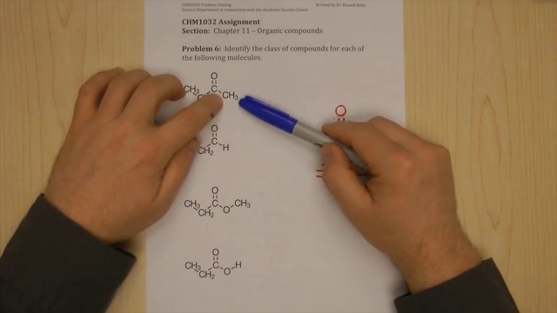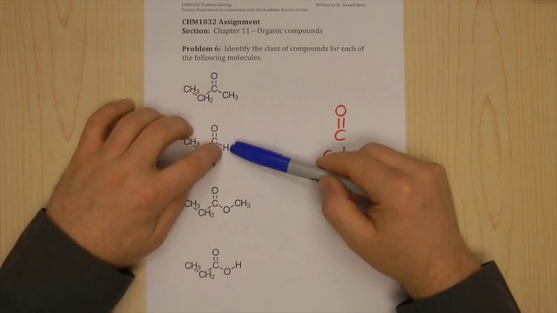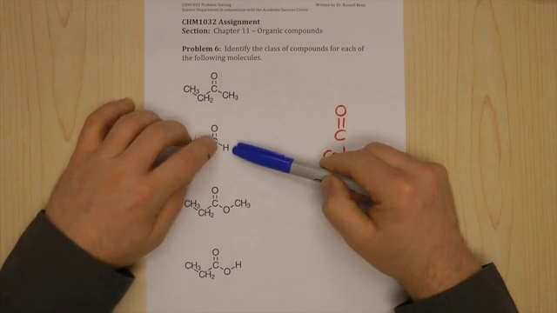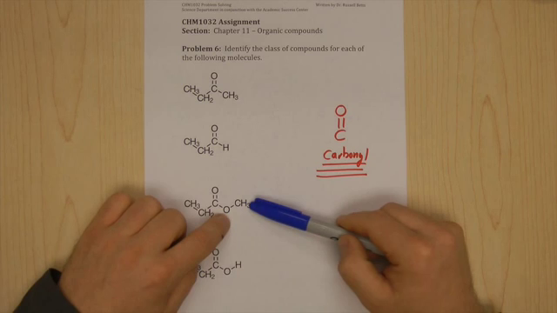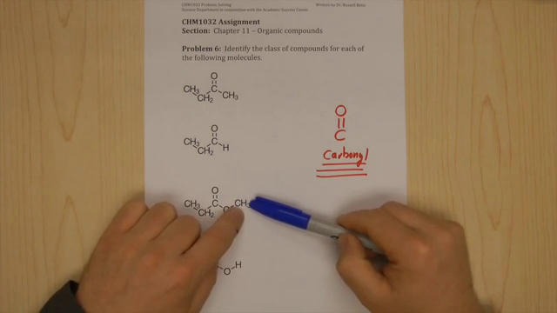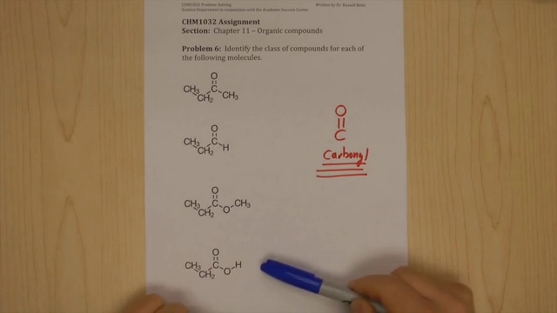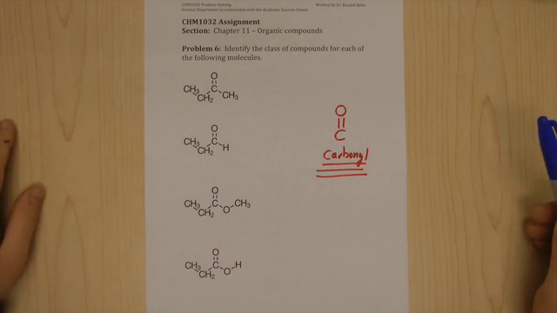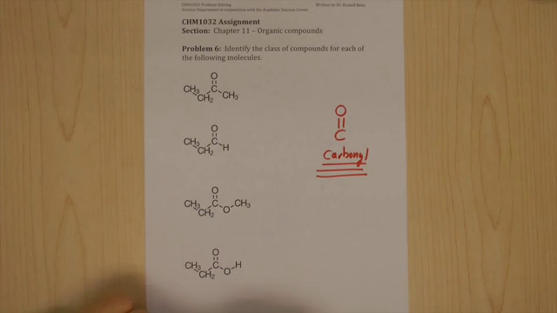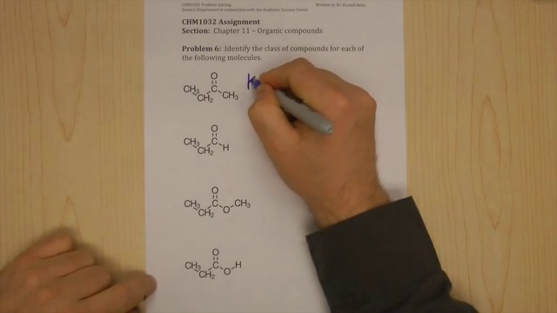Here we have a CH3 attached to the carbonyl. Here we have an H, hydrogen, on the carbonyl. Here we have an O to a carbon, to a CH3, on the carbonyl. Here we have an OH on the carbonyl. Those are the differences.